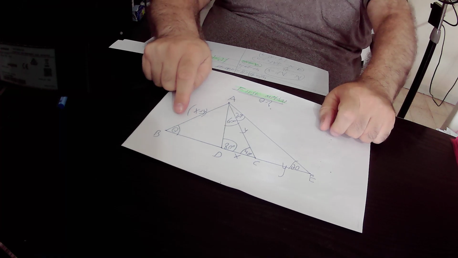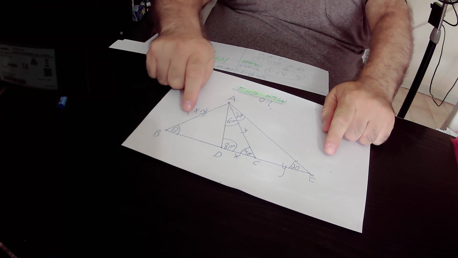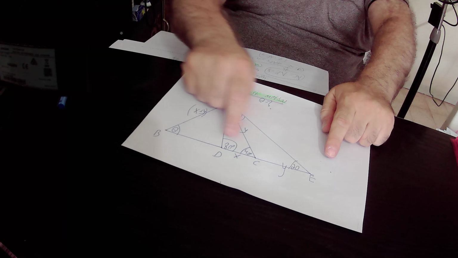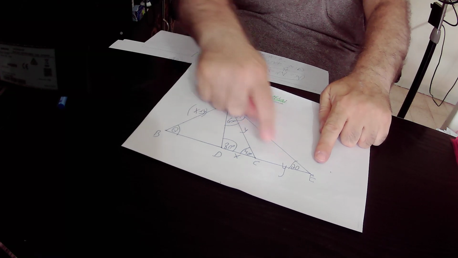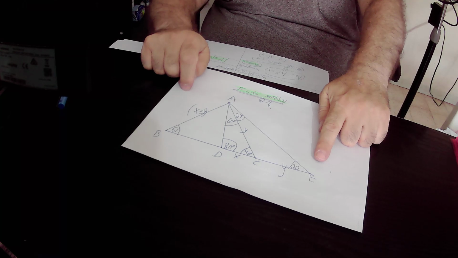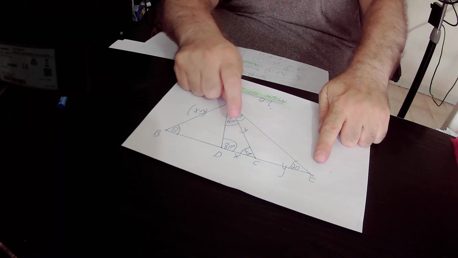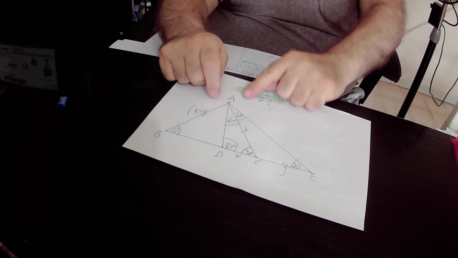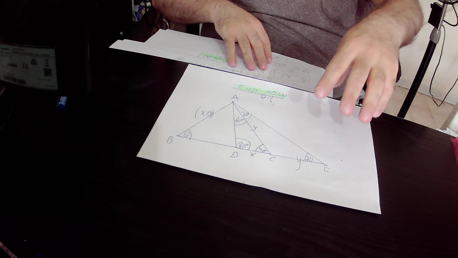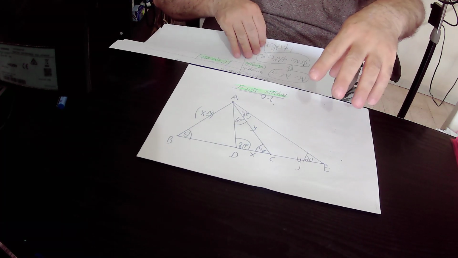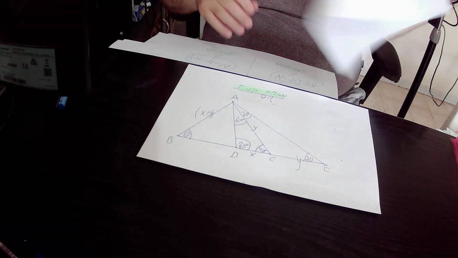So in the first method, we did the construction: we extended side BC by a straight line in such a way that CE will be equal to y units. So CE equals y units according to our construction. Then we join points A and D together by a straight line, and then I copy triangle ACE in this new page, and we analyze triangle ACE.